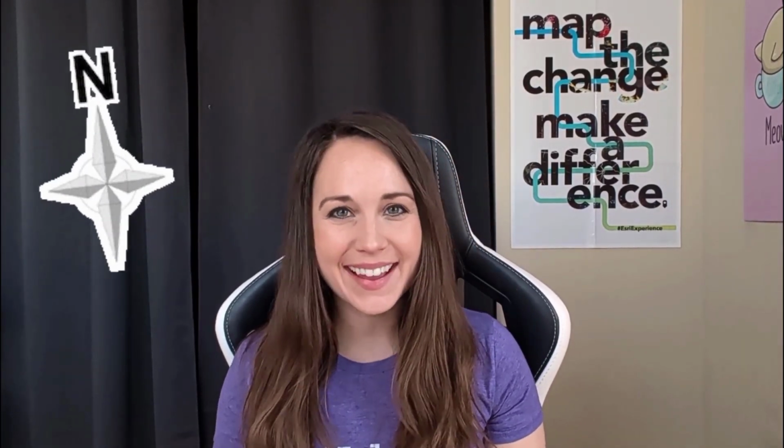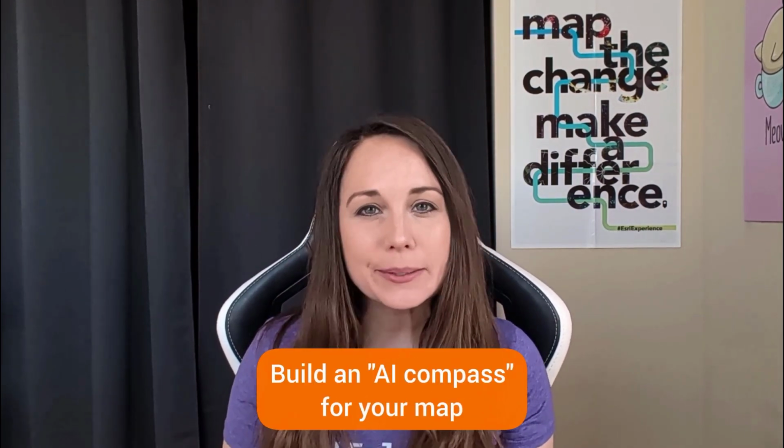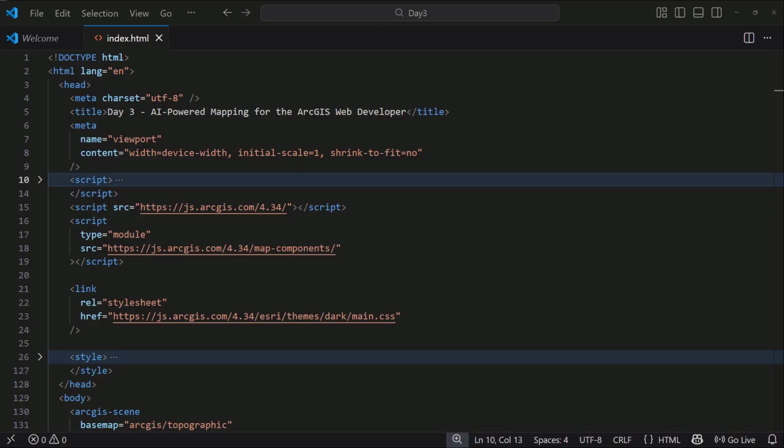If you've ever faked knowing where north is, don't worry, AI has you covered. Welcome back to AI-powered mapping for the ArcGIS web developer. Today we're going to let AI act like our little tour guide for a 3D scene.